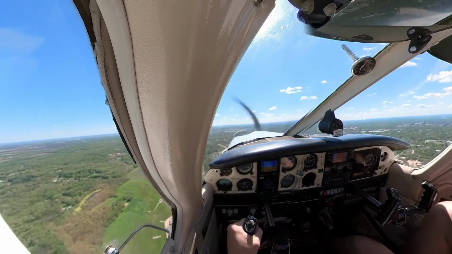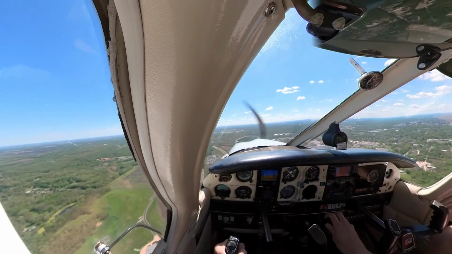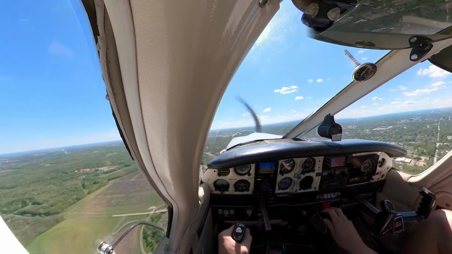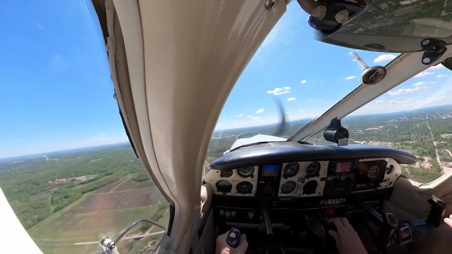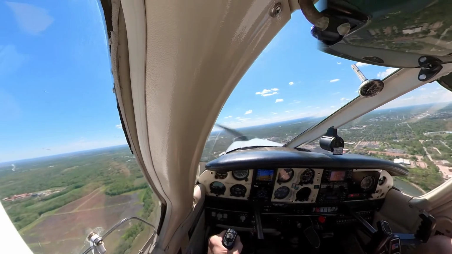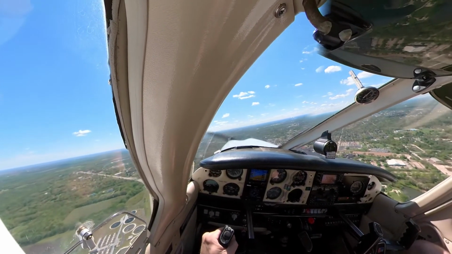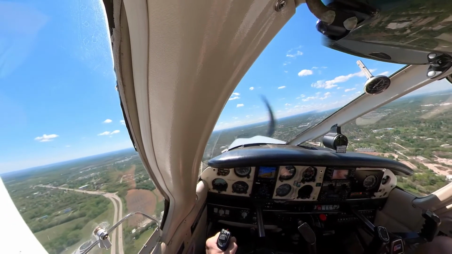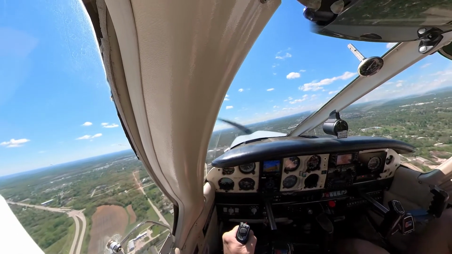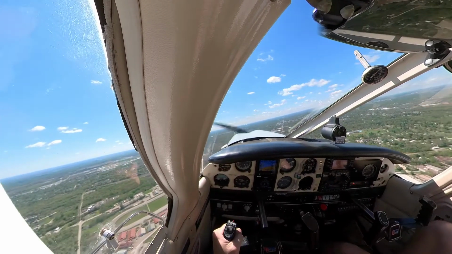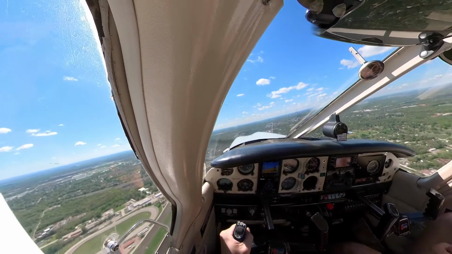Okay, go ahead and pitch down, level off here at 1600. Alright, go ahead and turn right onto the downwind. Grade 2, left close traffic approved. Left close approved for grade 2. All the way until you're parallel with the runway.